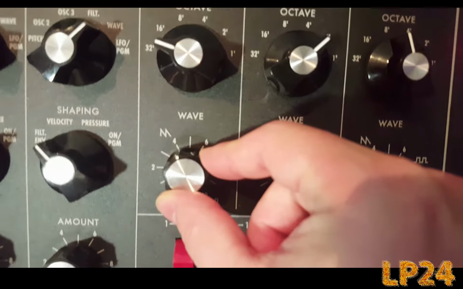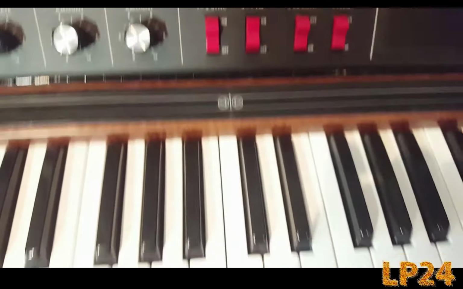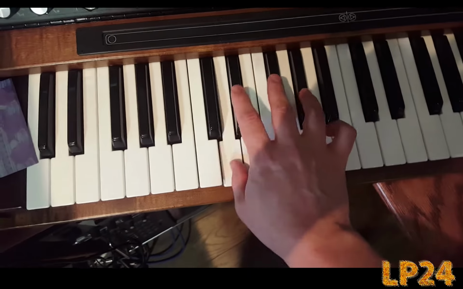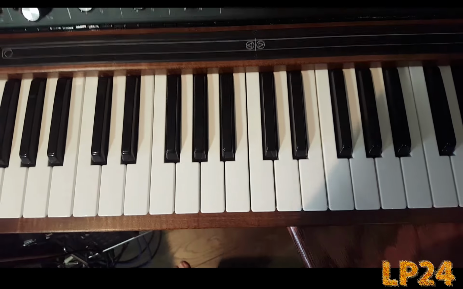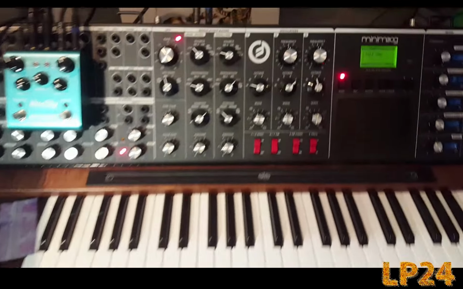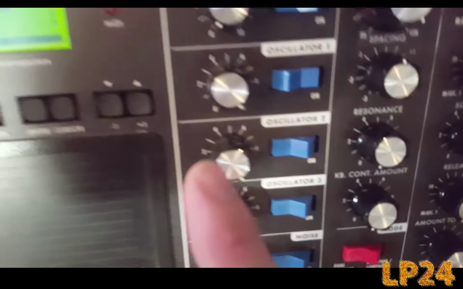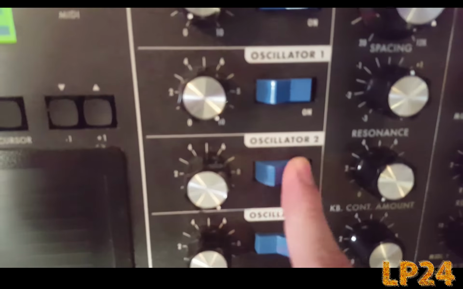And what kind of waveform do we have there? It's a sawtooth wave. You've got it dialed in right there. And it sounds fat because it's a Moog. However, you could get something like that in the digital domain. Now, the next step would be, and this is something a lot of you might do already, but you need a second oscillator.